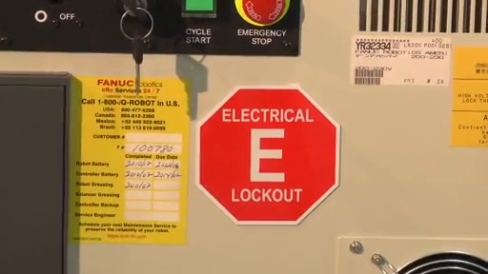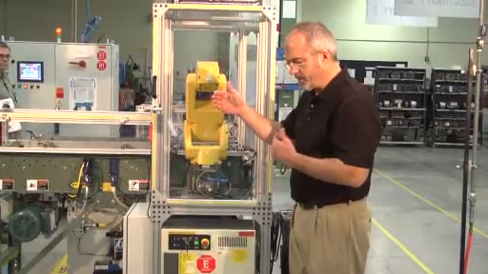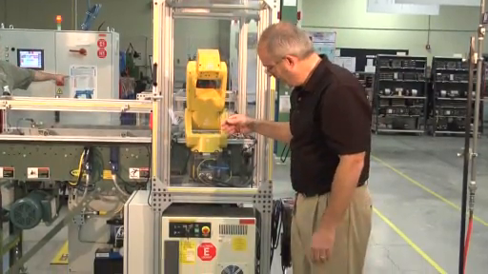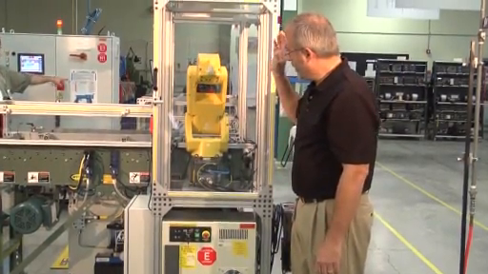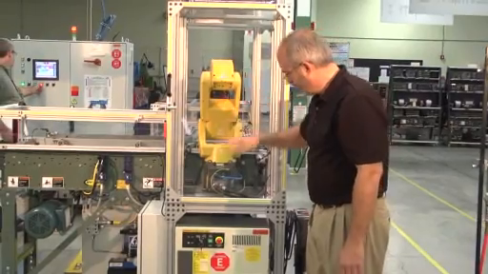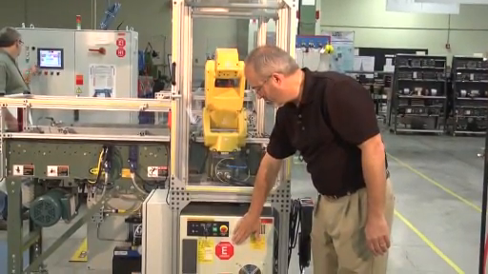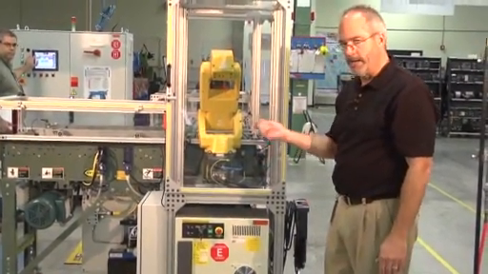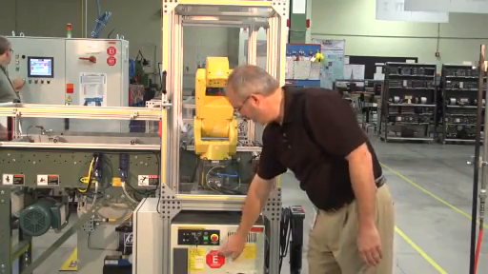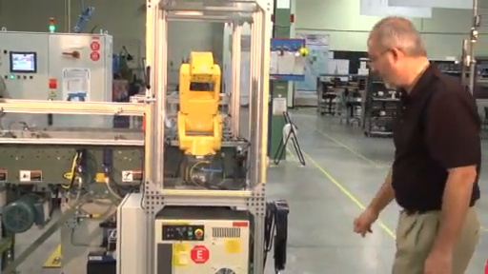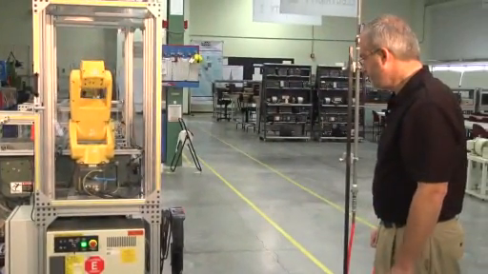You'll see on the main panel there is the OSHA approved safety lockout tagout sign. And the main power is obviously at that panel, but there is a secondary lockout, which you'll see here, as well as on the pneumatic and the hydraulic. Those will be identified by these stop sign type tags.